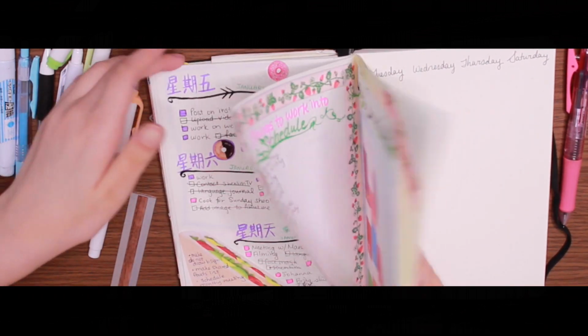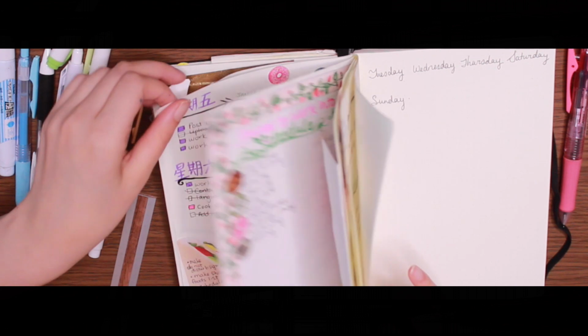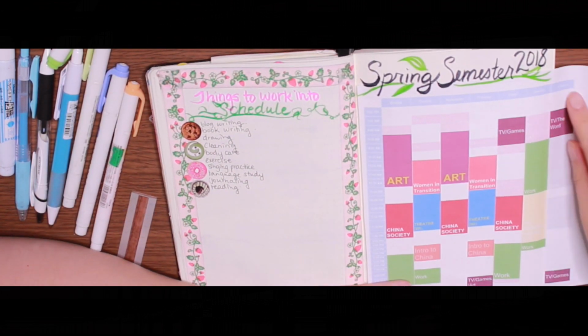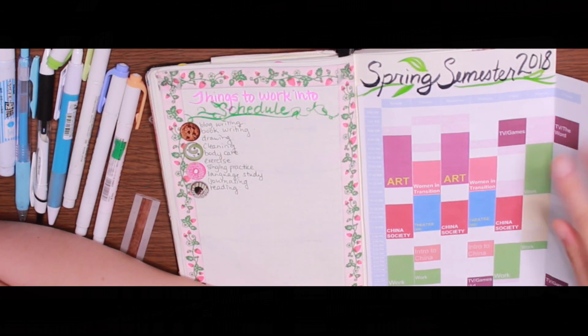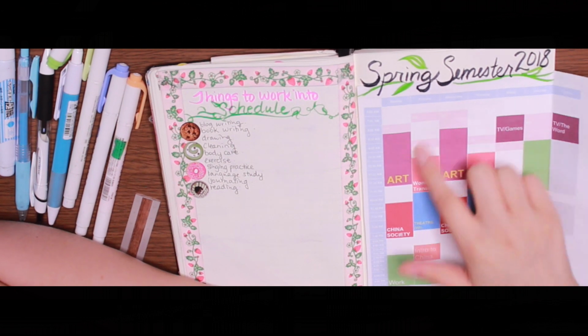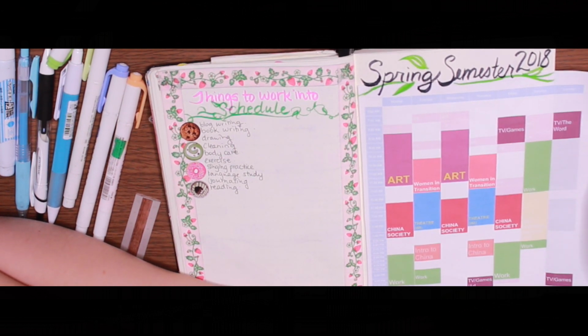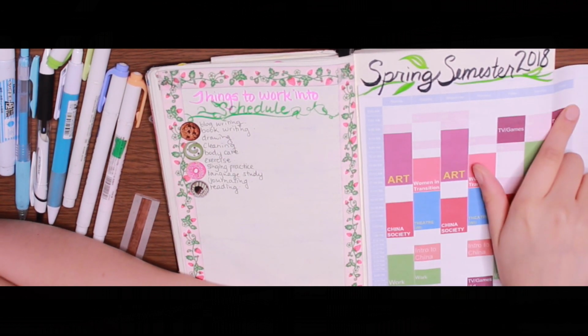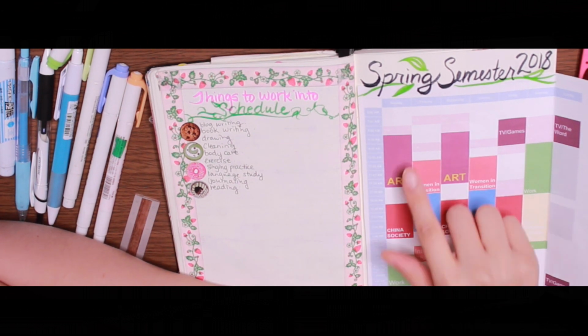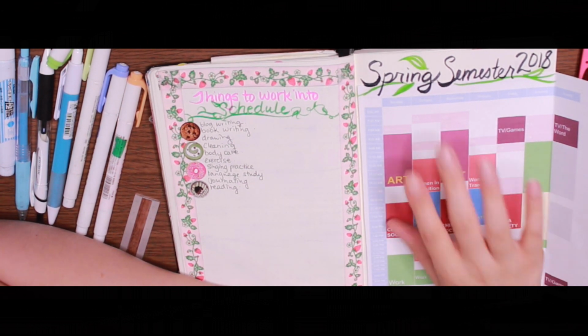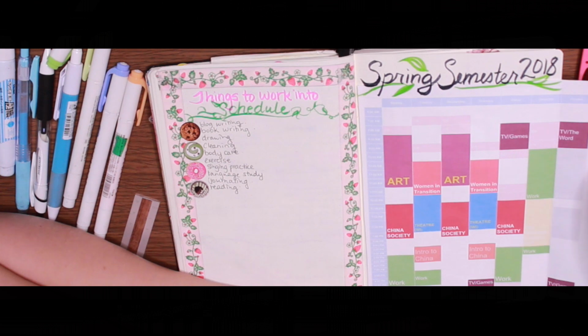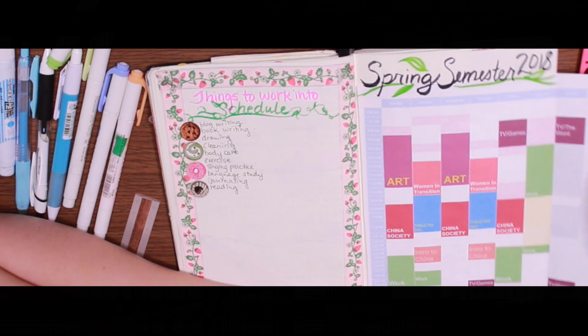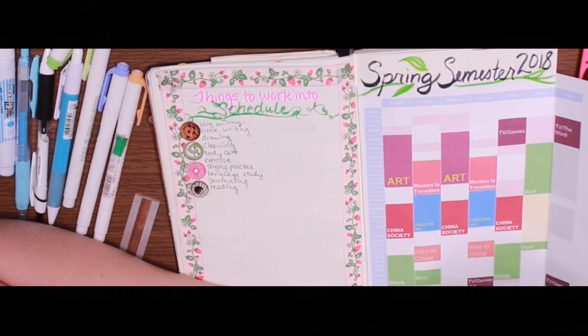Okay, so let's see. I'll show you. So this is my schedule for the week. It includes my classes and when I leave, when I get ready. I wish I could wake up early and actually do some language study, but I really don't think I can. So I'm gonna give up on that for a while until I figure out how to do that.